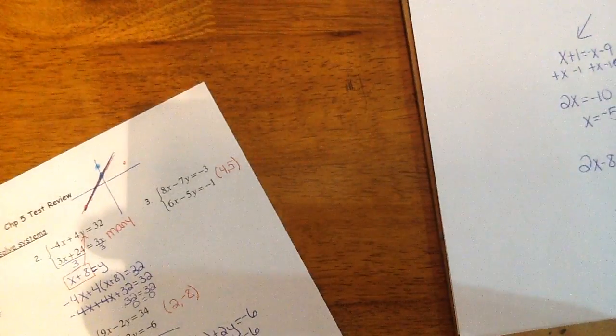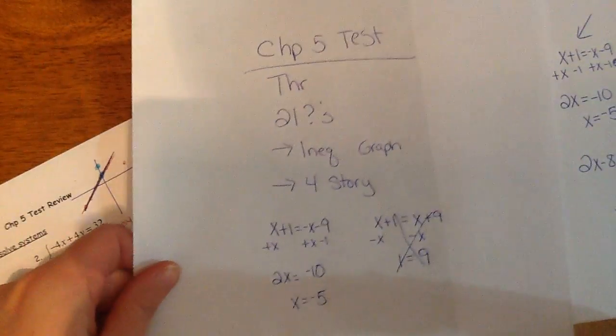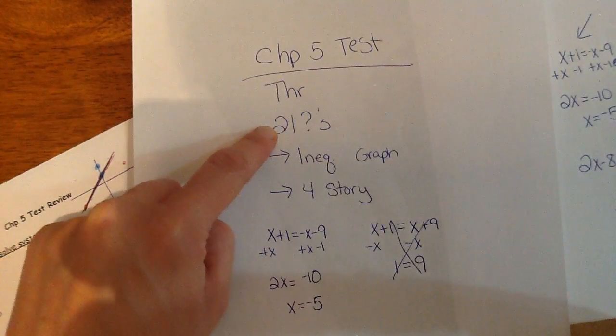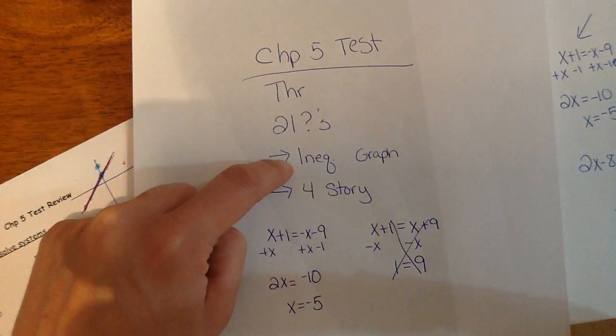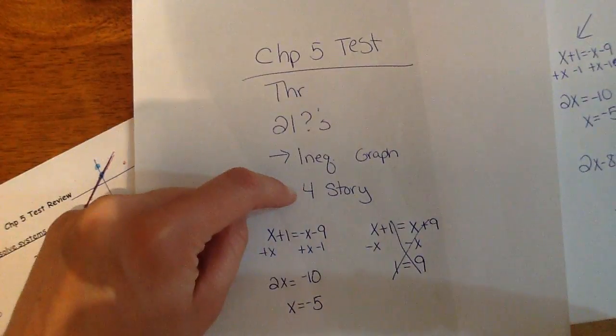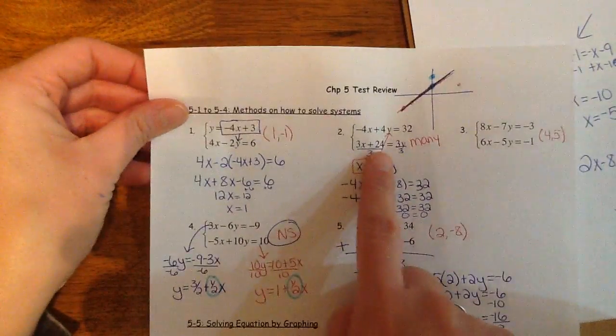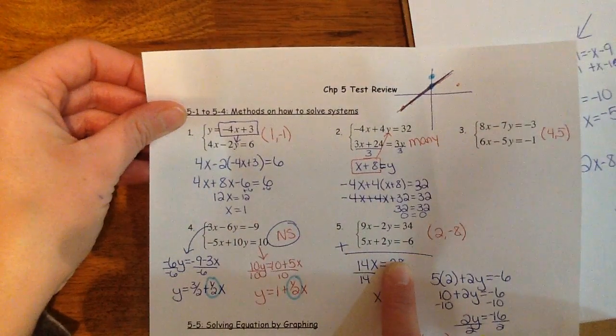But we did go over the general information on the test for tomorrow, okay? So you've got 21 questions, only graphing inequalities, 4 story problems, but most of your problems, the majority of the problems, look like this set right here, okay?